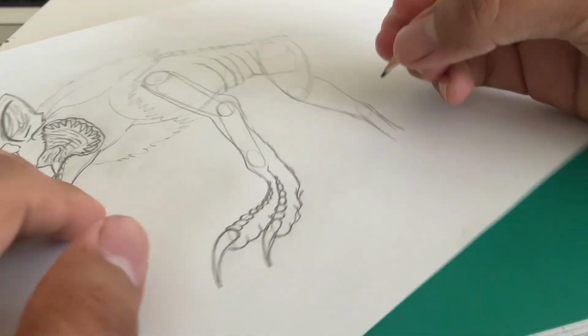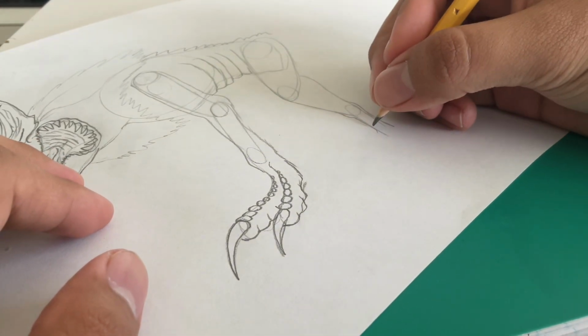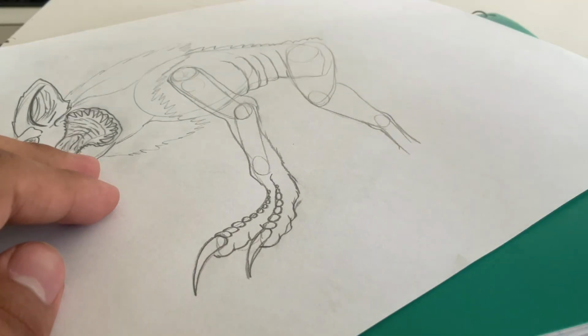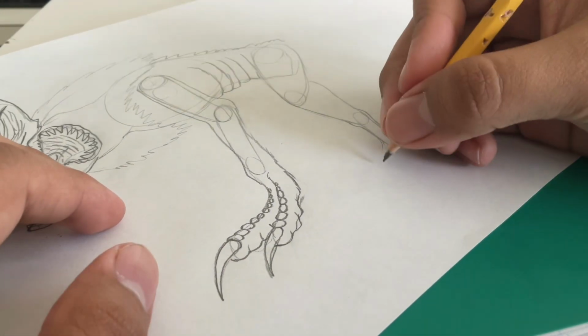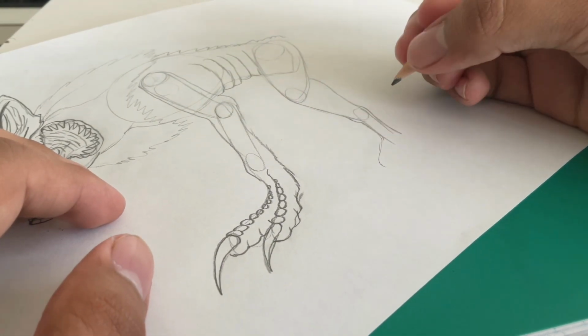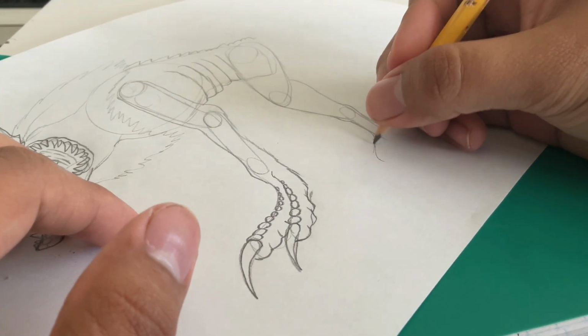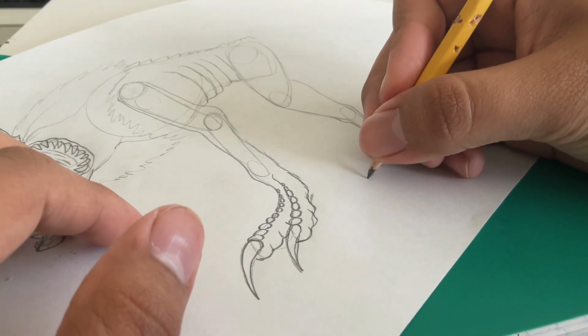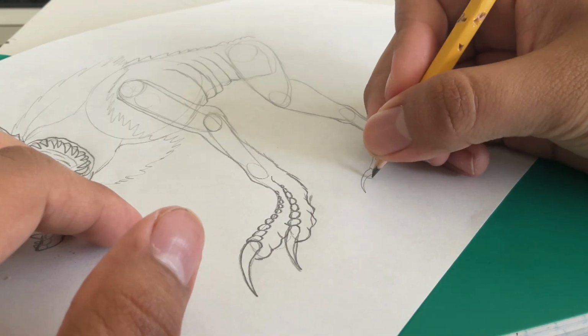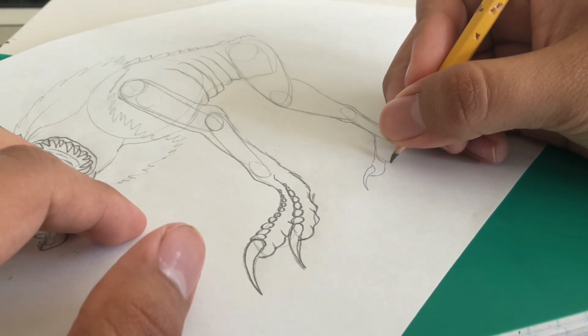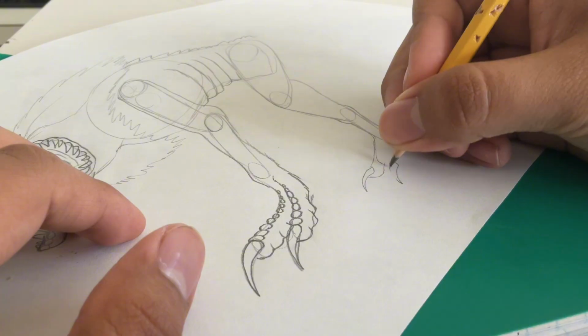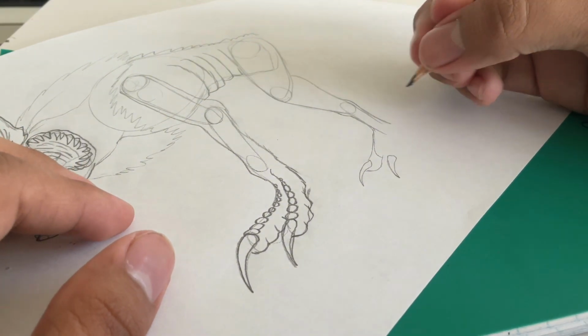Alright, now for the feet, you continue off where you left from here. And then this one you make somewhat smaller. Now you stretch it out. And then you make a second claw.